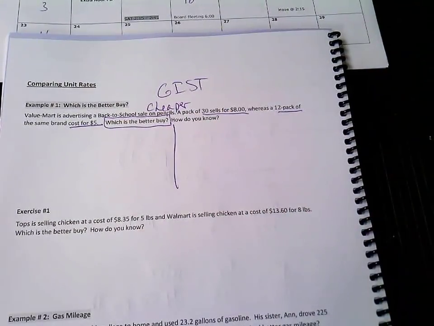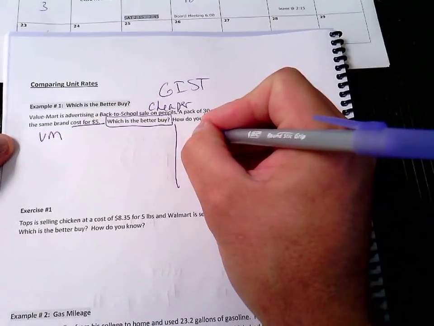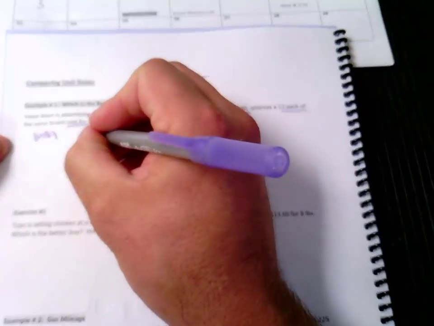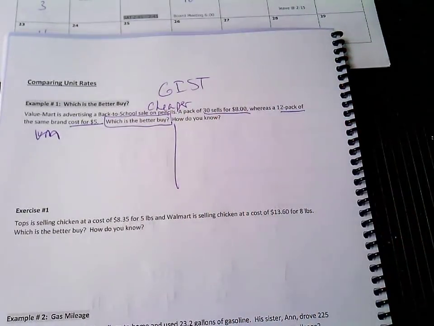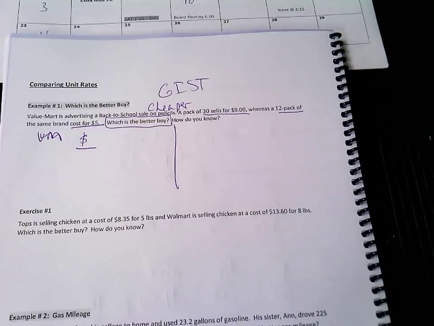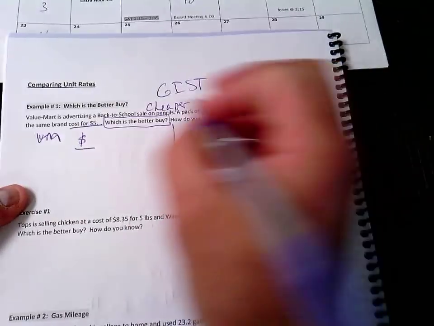Now some of you might be able to solve this problem without using unit rates, but unit rates work for every single one. So we're going to start with Value Mart. So we've got a 30 pack of pencils. Now here's what we want to understand. When you're finding unit rates with money, money goes on top. So it's not always the larger number that goes on top. Money goes on top, and the pencils go on the bottom.